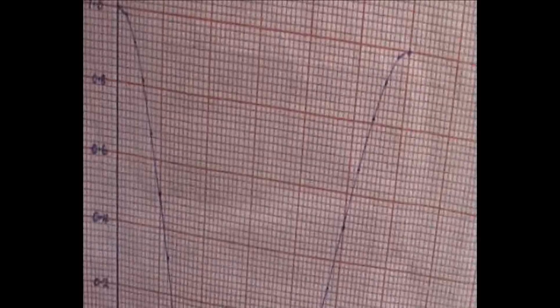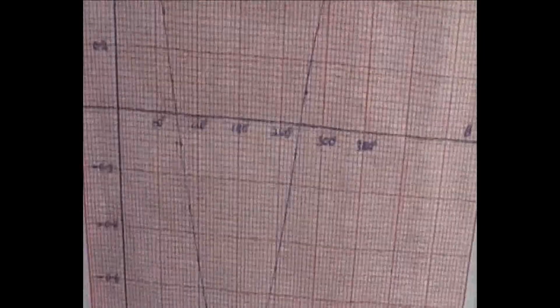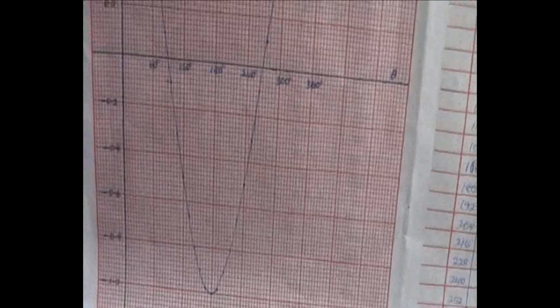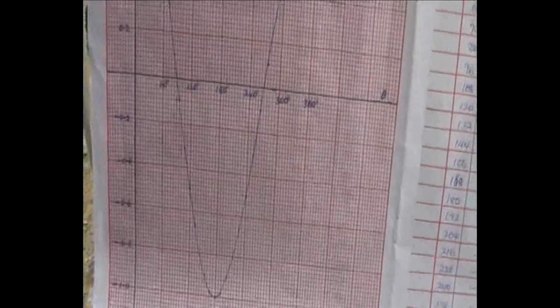And that has answered question number 2 that said we should plot cosine theta against theta. So this is the cosine theta curve.